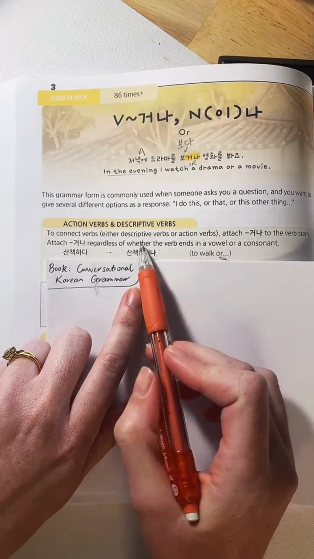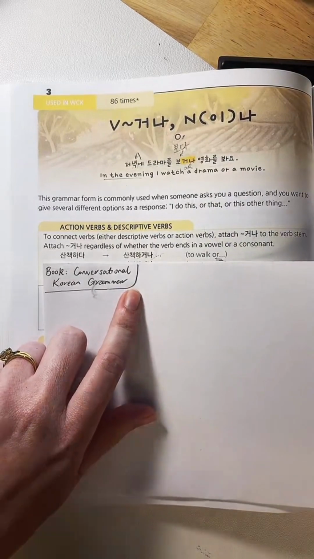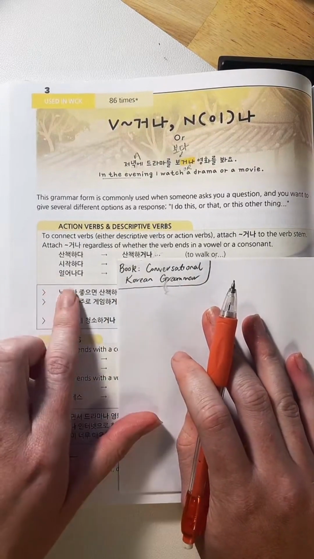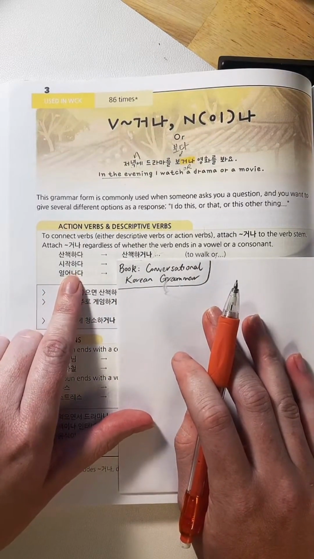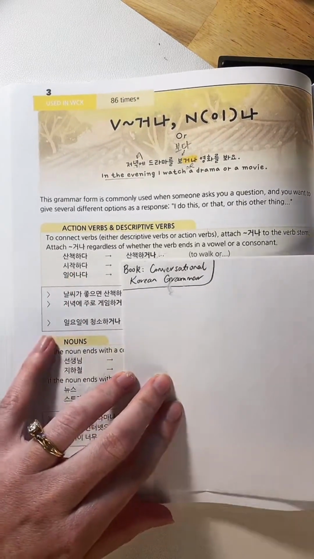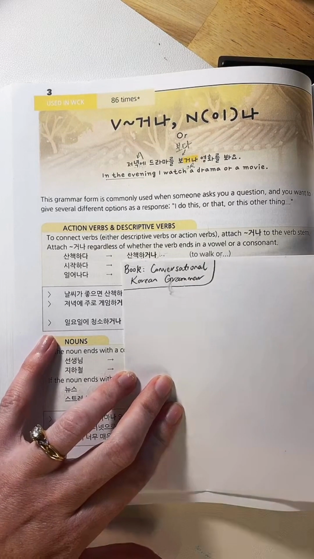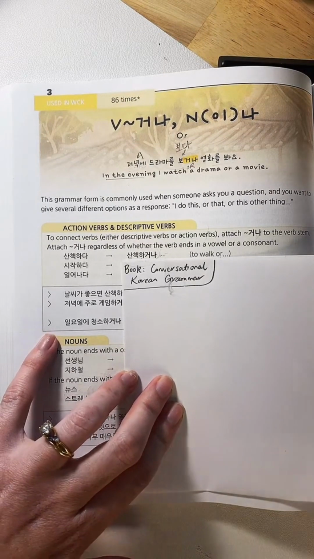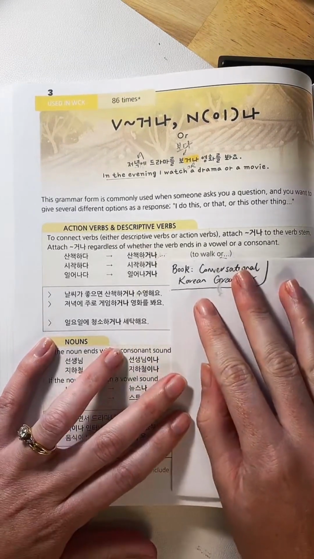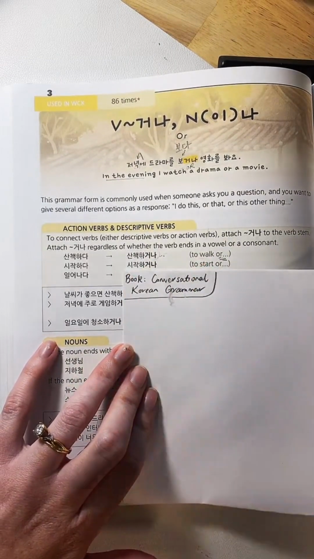It's not defined here what the something else is. It's just, I walk or something. Okay, what about this verb right here? 시작하다. Does anyone know what this verb means in Korean? If you were to translate that to English, what would 시작하다 mean? Yes, it means to start. 시작하다 means to start something. So to conjugate this, it becomes 시작하거나, meaning to start or something else.